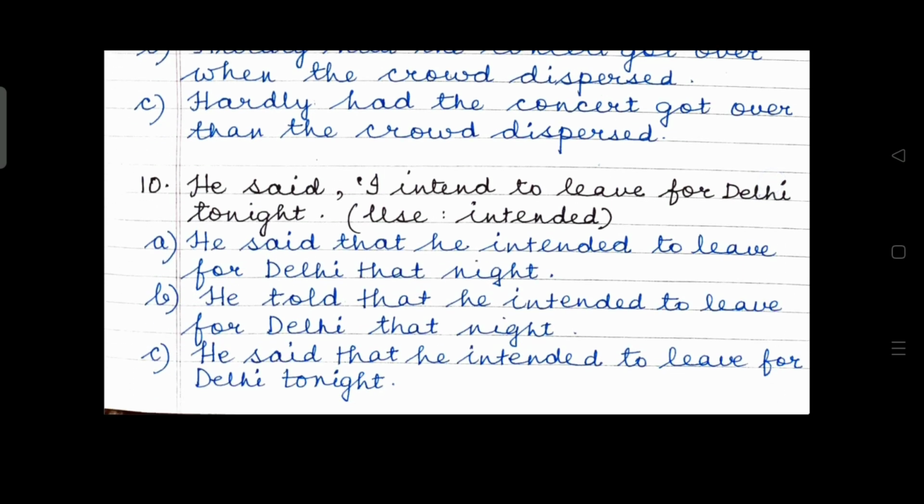Question 10. He said, "I intend to leave for Delhi tonight." Use intended. He said that he intended to leave for Delhi that night. He told that he intended to leave for Delhi that night. Told. You will not use told unless both the speaker and the listener are mentioned in the question. Here only the speaker is mentioned. So what will you use? Said instead of told. Hence, option B is incorrect.